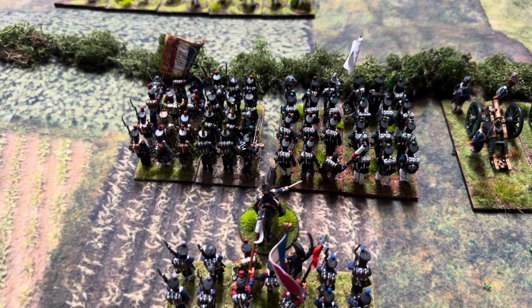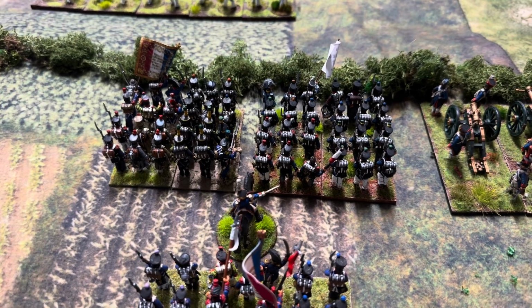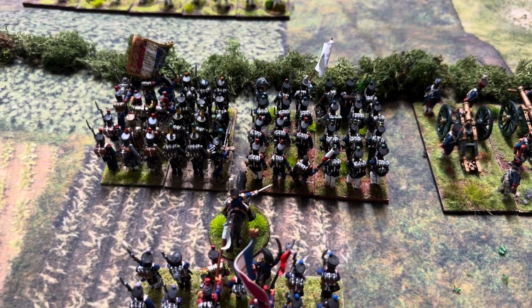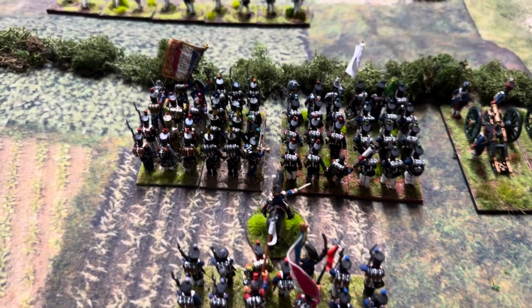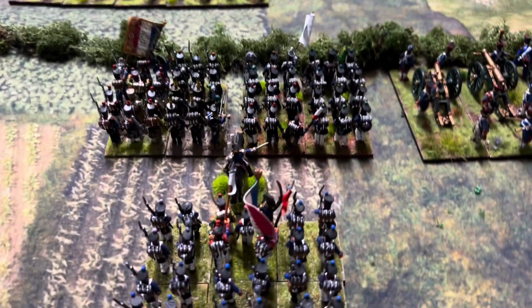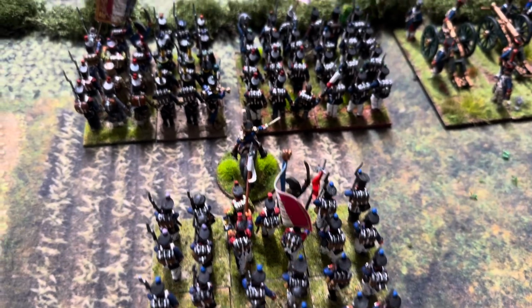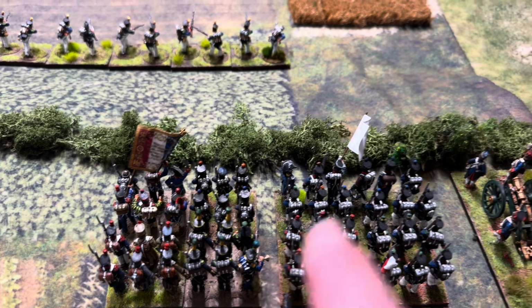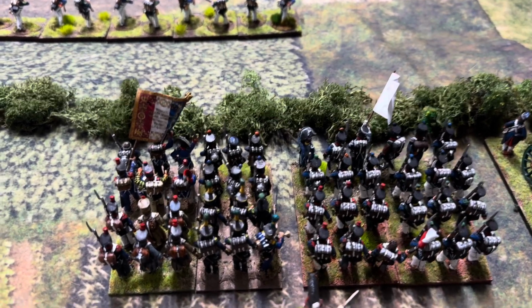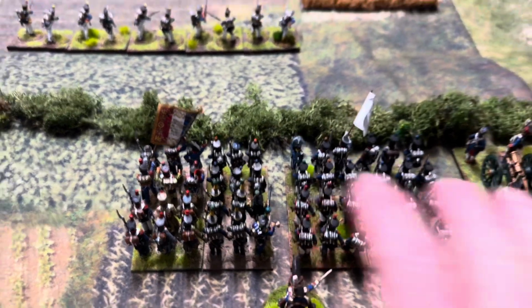And it consists of the 1st Battalion of the 2nd Light Infantry, 2nd Line Infantry, I'll get it right in a minute, 2nd Line Infantry, 1st Battalion, and then the 1st Battalion and 2nd Battalion of the 9th Light Infantry, and these guys are all classed as line.